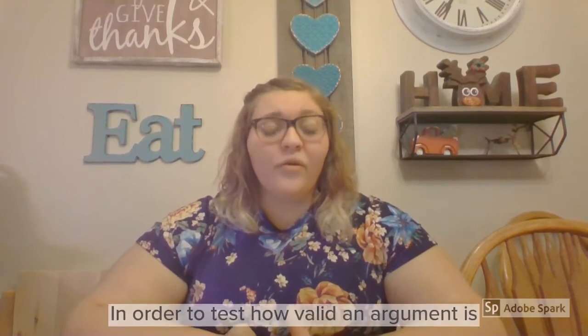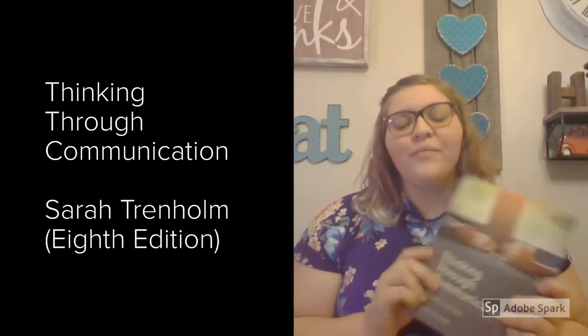The Toulmin Model is a communication tool used by speakers in order to test how valid their argument is. And an argument is often used when someone in the audience doesn't agree with the subject or topic that the person is talking about. The Toulmin Model consists of 6 different steps. And these steps, along with more information about public communication, can be found in this book, which is entitled Thinking Through Communication, and it's written by Trenholm.